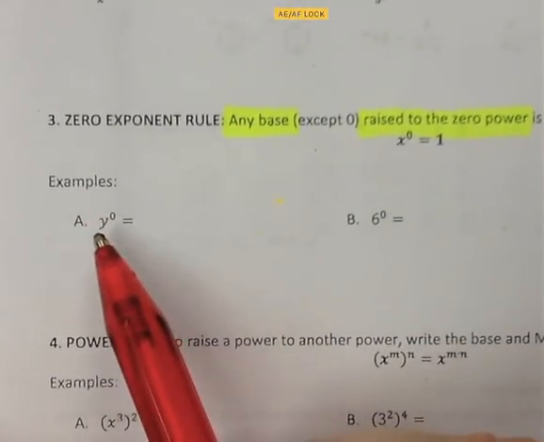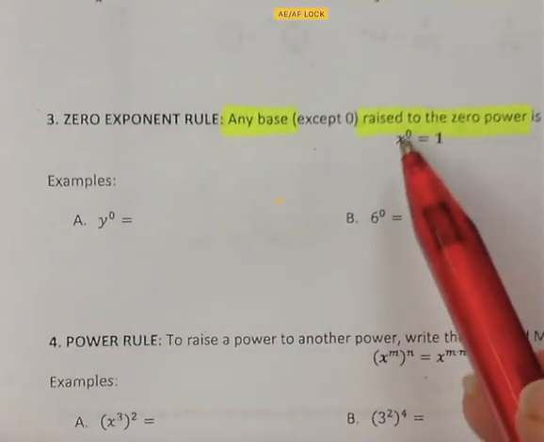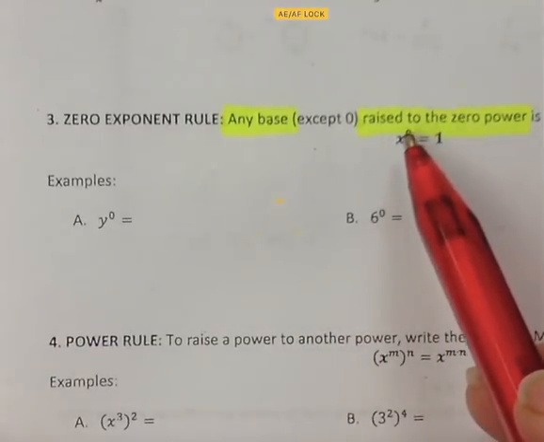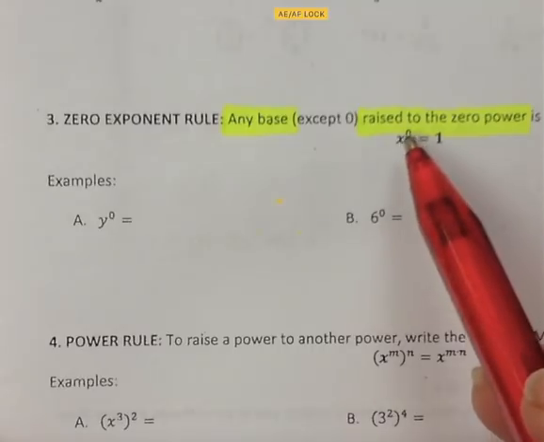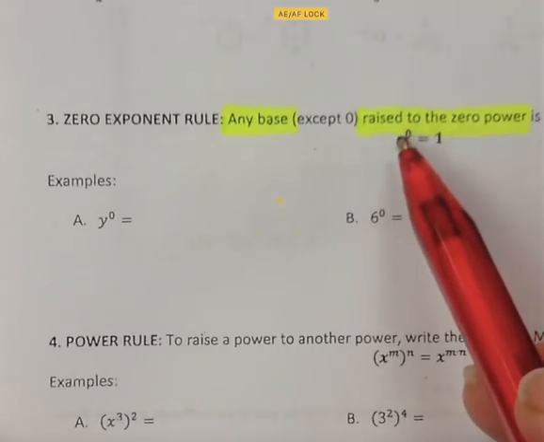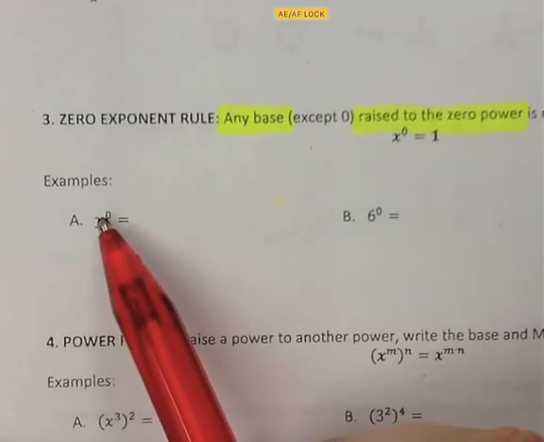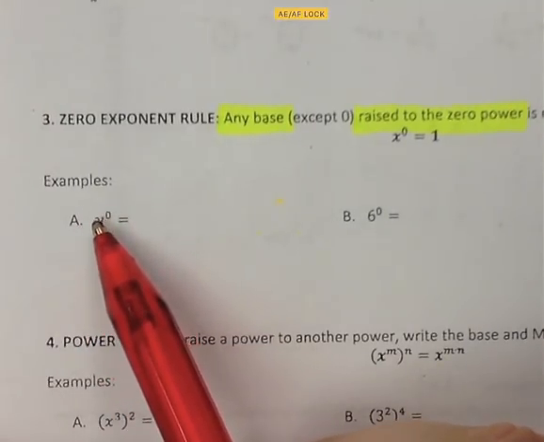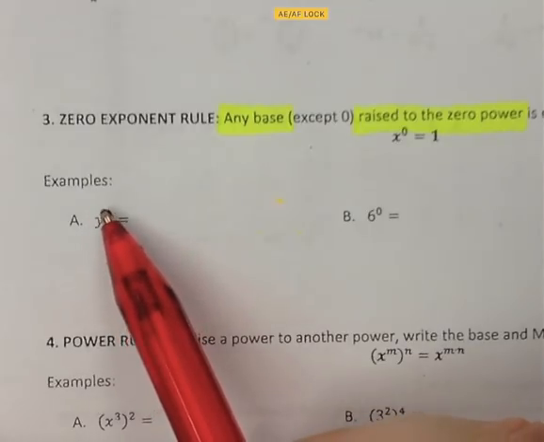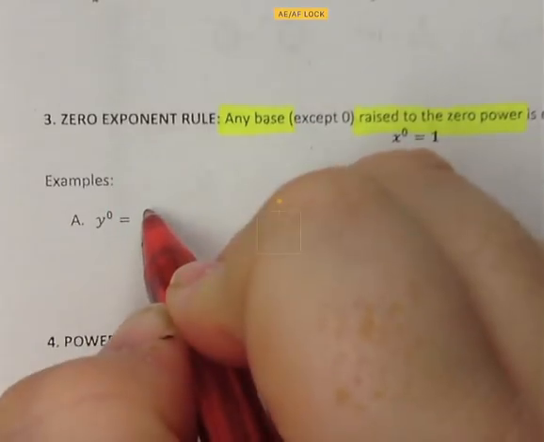So if we look at this first example, up here it says x to the 0 equals 1. That 0 is attached to the x and nothing else, so this concept right here is equal to 1. In example A, our exponent of 0 is connected to the y, and there's nothing else in the problem. Therefore, this entire problem is equal to 1.